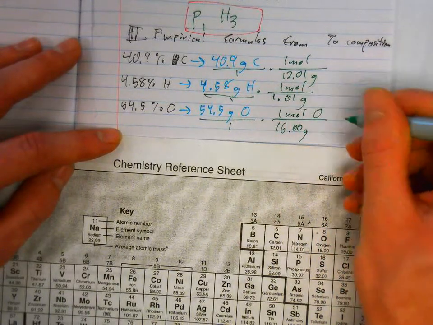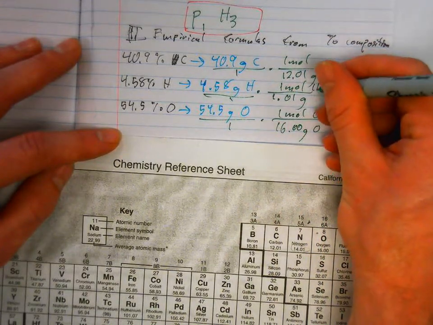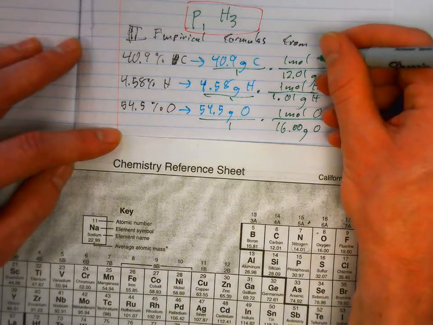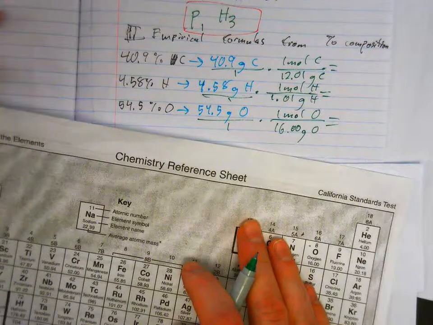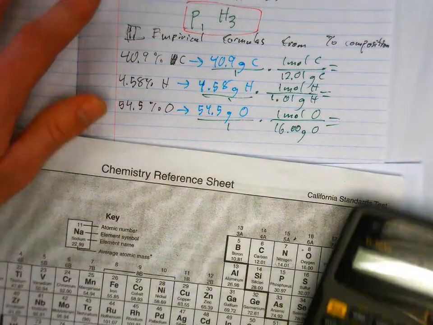So we figure out the number of moles for each.